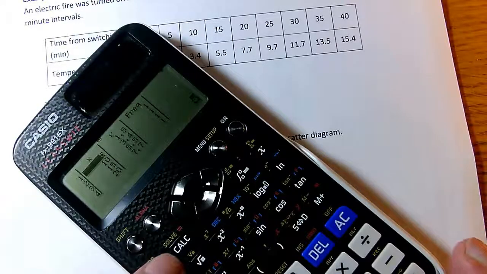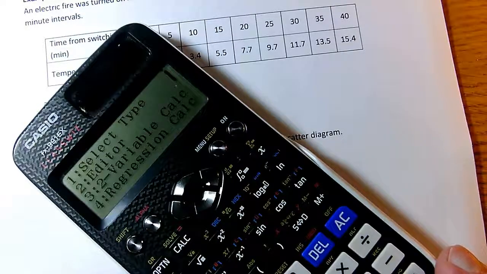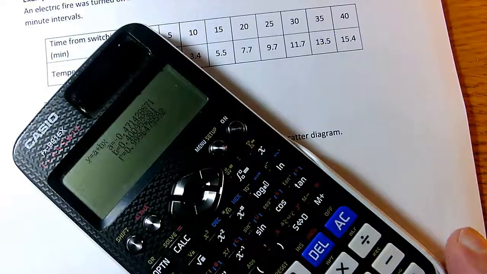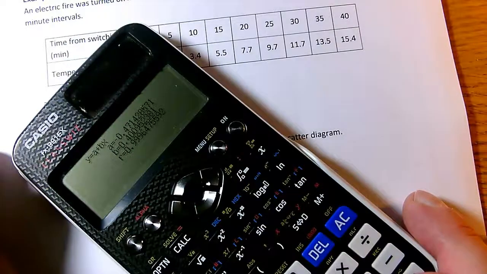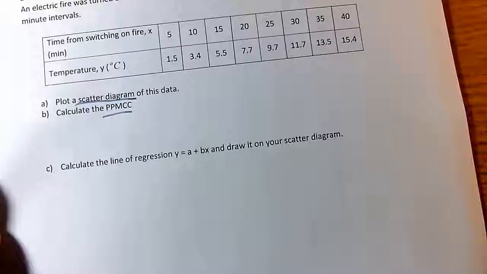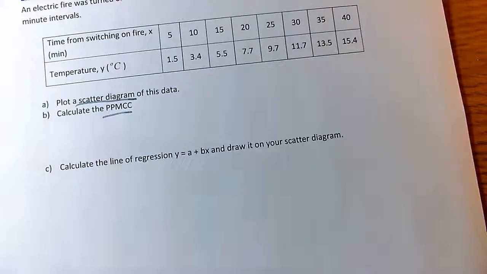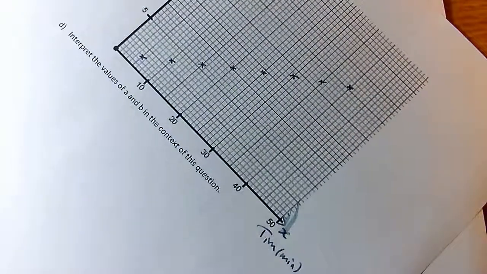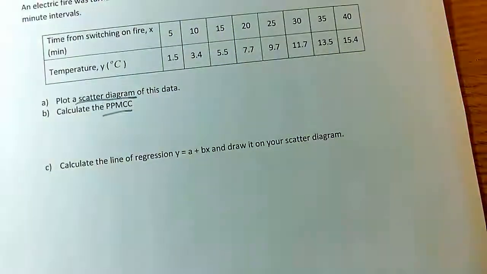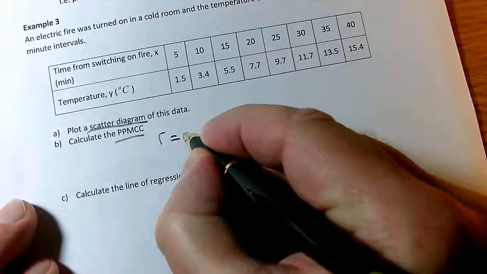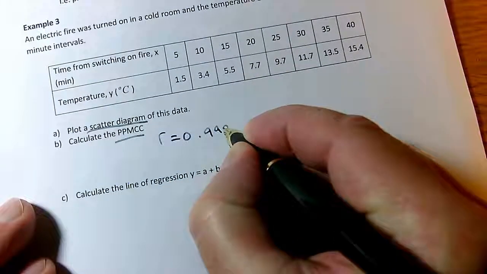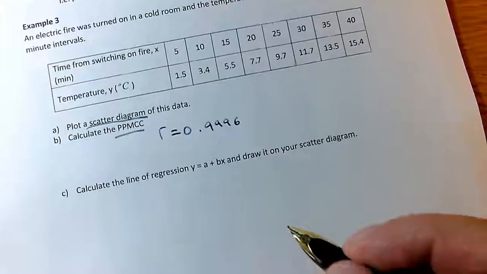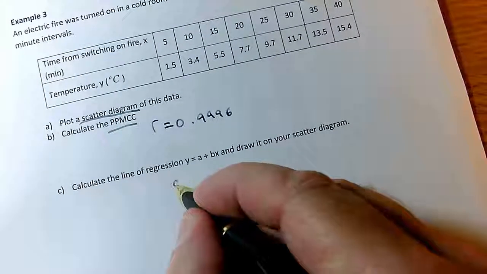Okay, so if you've put your data in and you've pressed option, menu item 4, we get these values. So I've got my R. R is 0.99964, which as soon as I saw that scatter diagram, I expected, because this is just a perfect straight line. So I'm expecting an R astonishingly close to 1, which is what I've got. So R was 0.9996 from my calculator.